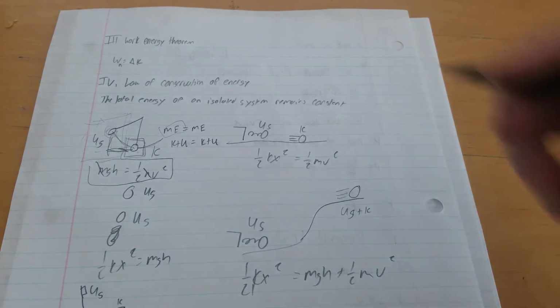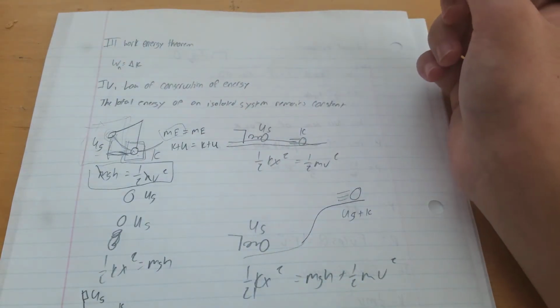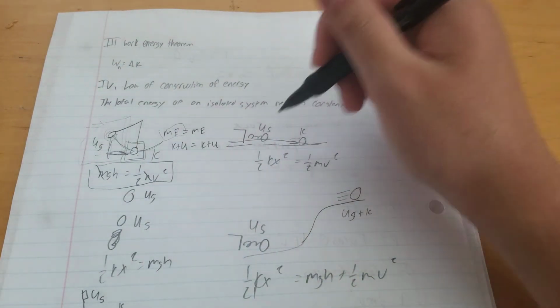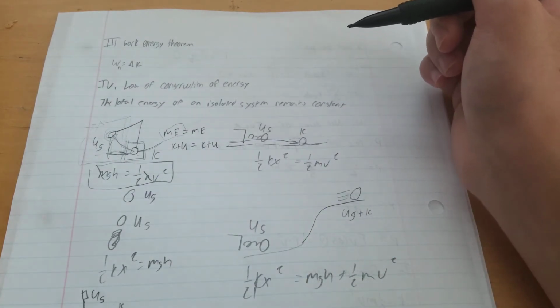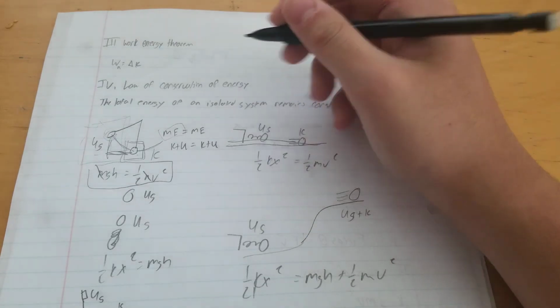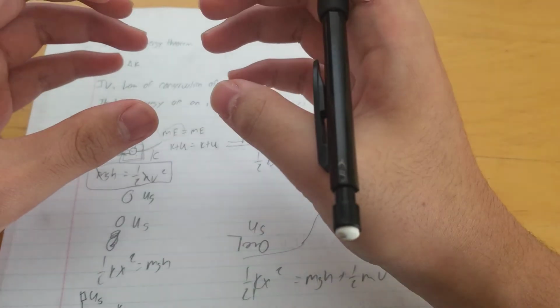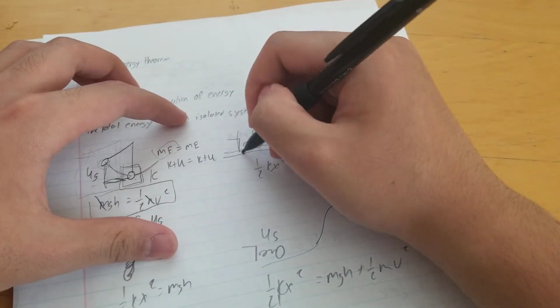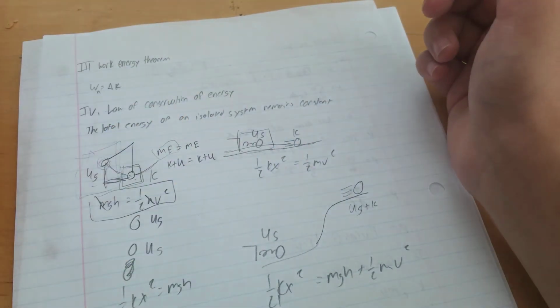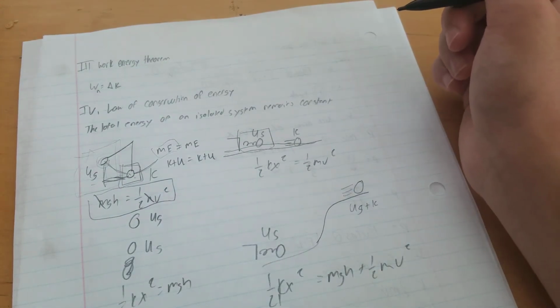For this one, there's no height, there's no h. It is at the lowest point, both of these. So there's no gravitational potential, right? And let's say the problem says the object is pushed onto the spring and kept there for a second or two, right? So the object is still, so there is no kinetic energy. The only thing remaining is spring potential energy.